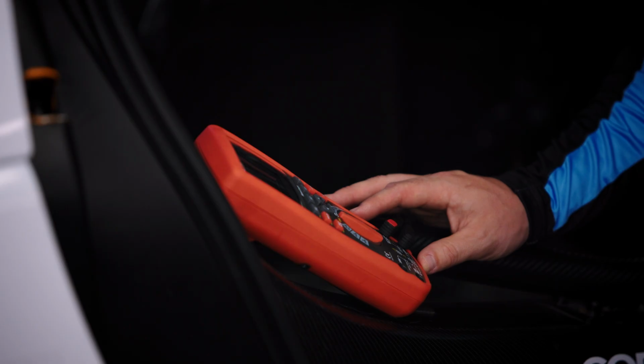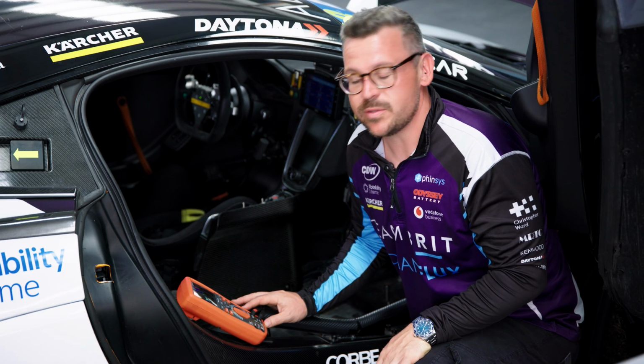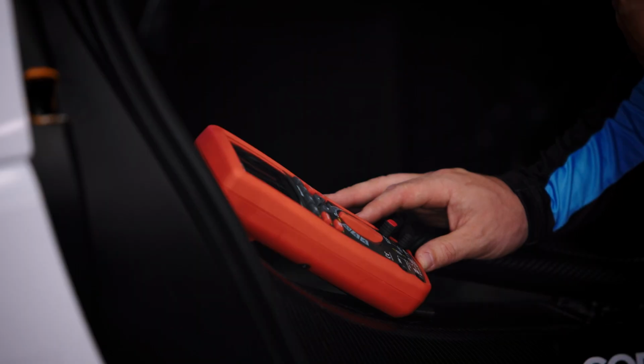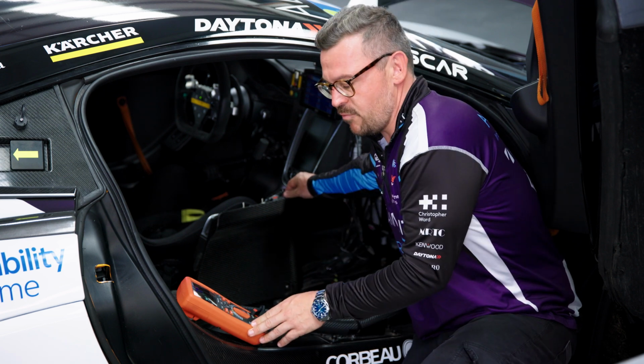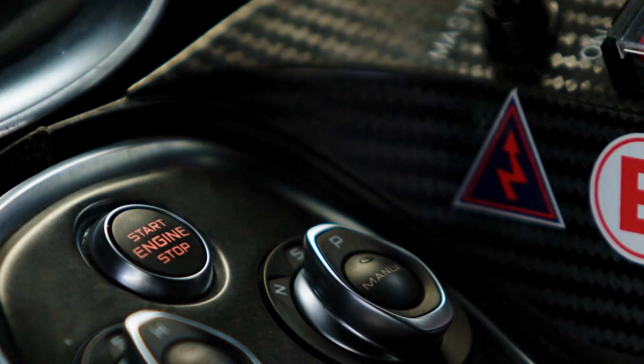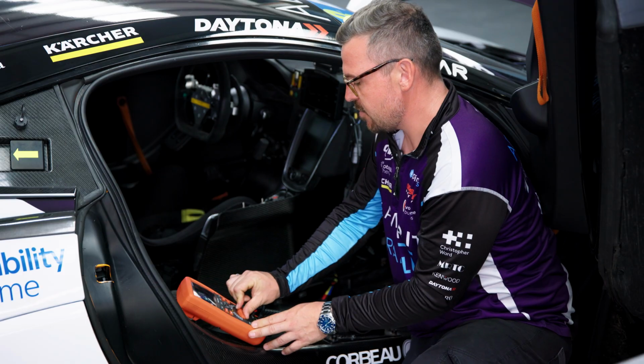The first step really for us to check the integrity of the bus is to disconnect one of the terminating resistors, which we've done here. We're now at the end of the bus and we're going to measure the resistance across it. The first thing and really most important is to make sure the bus is powered off. We're going to then switch our meter to resistance mode.